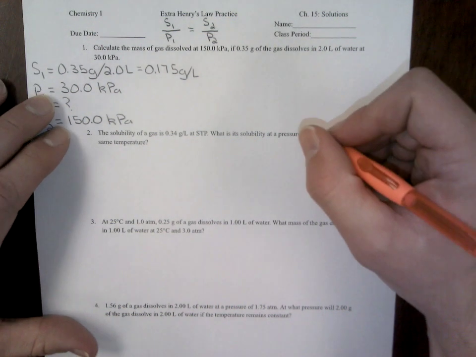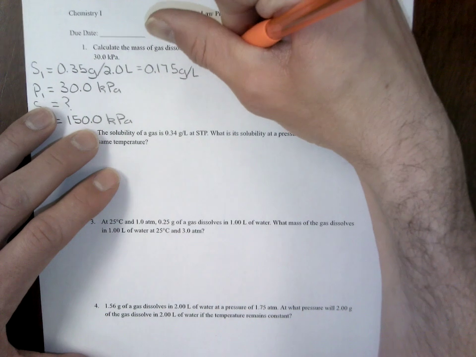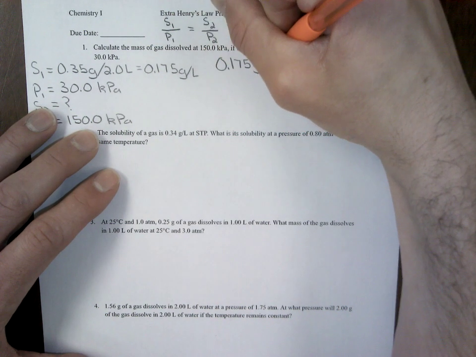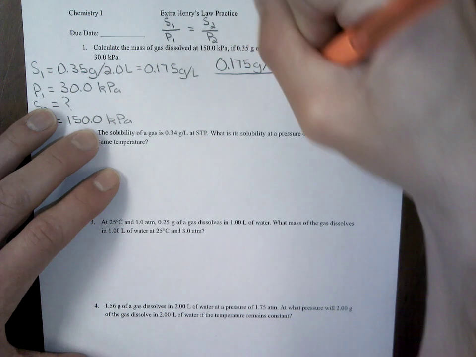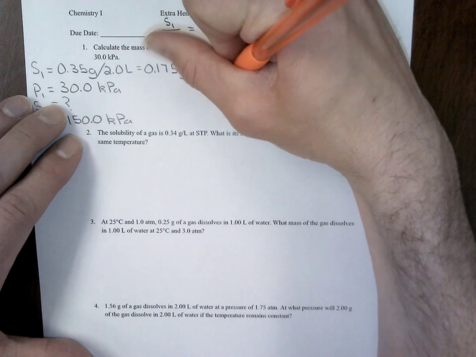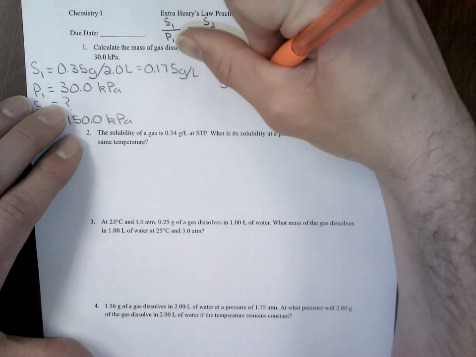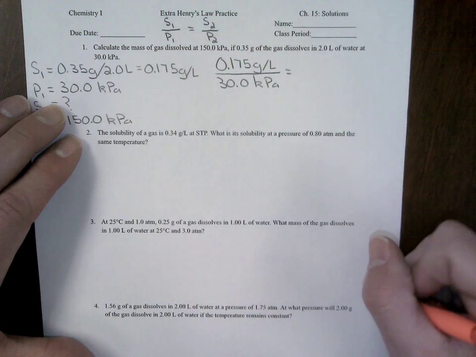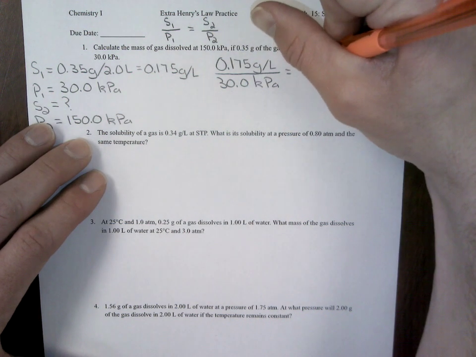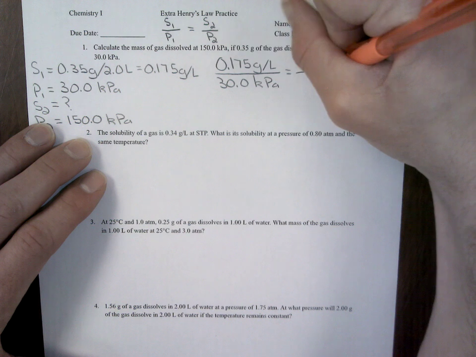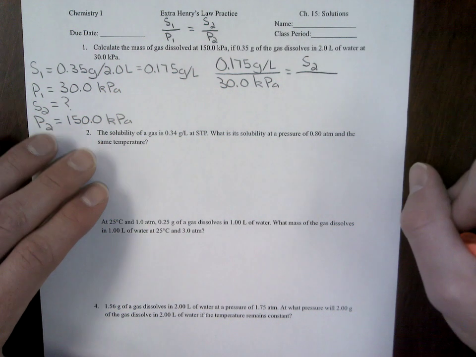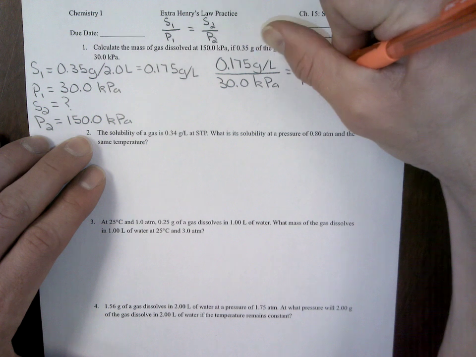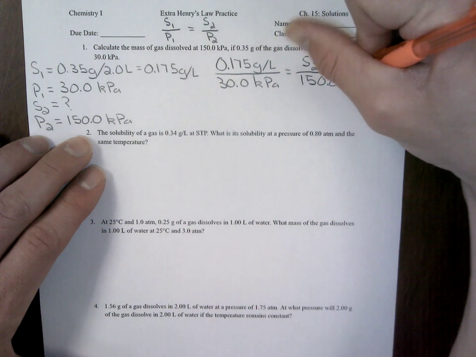So what we do here is we plug these values back in. Our S1 was 0.175 gram per liter divided by our P1, which was 30 kPa, is equal to that final solubility, all over the final pressure, which was 150 kPa.